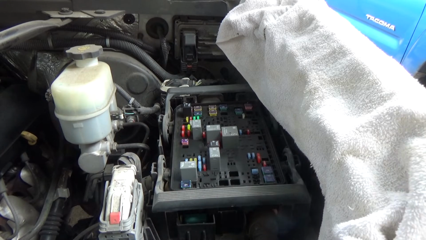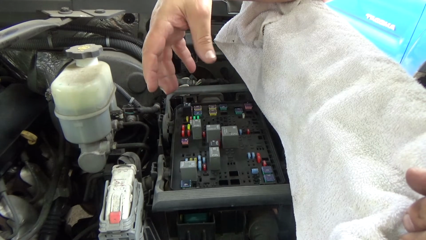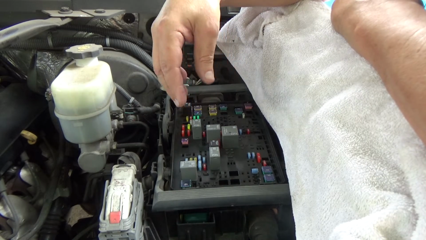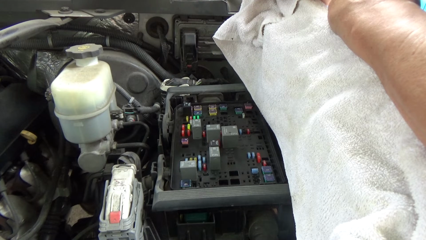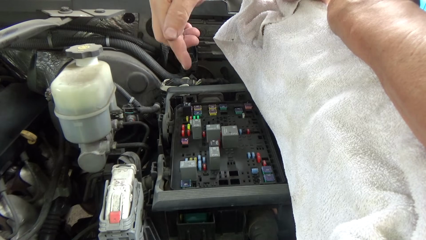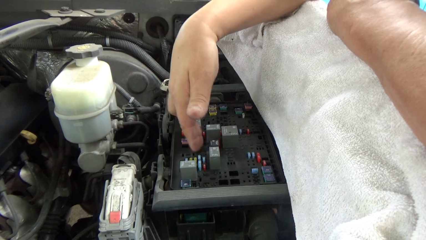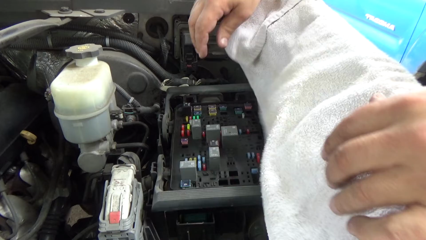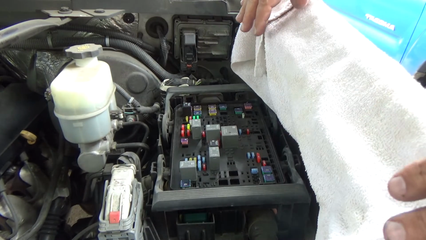Alright guys, so this is the plan. I'm going to pull this out, and I'm going to go ahead and snap this apart, and we're going to check that relay. Now before I pull this apart, I'm going to pull it out. I'm going to find the leg that goes to the high-speed wiper motor, and I'm going to jumper it just to make sure that it does go to high speed. If it does, that tells me that the problem is most likely that relay. I just put this towel right here just to help protect my paint.